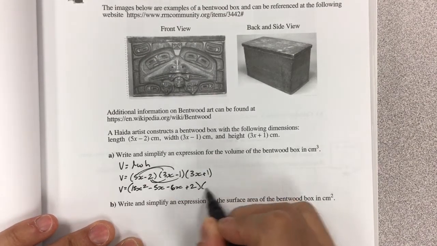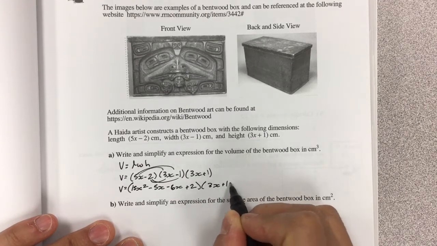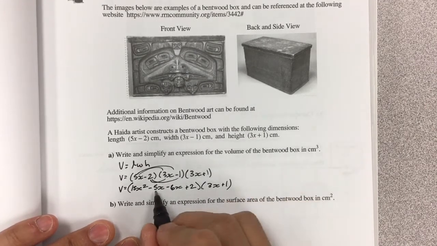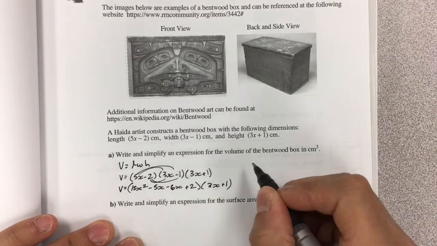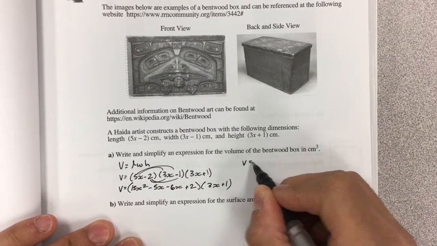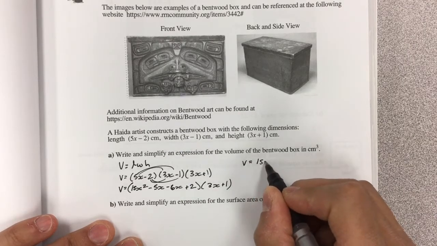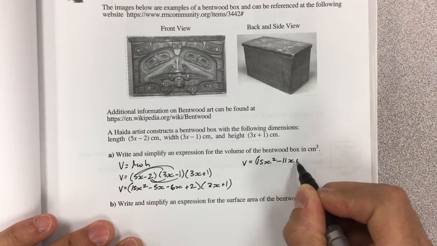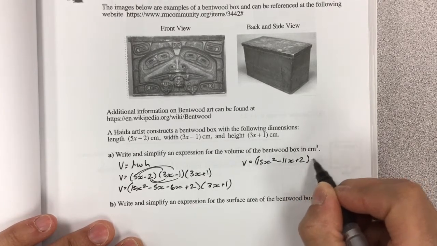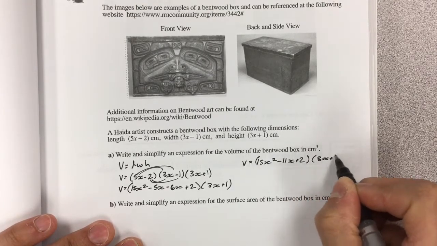And then I'm going to multiply this by 3x plus 1. And so these two terms I can simplify right away. So what I'll be multiplying is 15x squared minus 11x plus 2. And then I'm multiplying this by 3x plus 1.